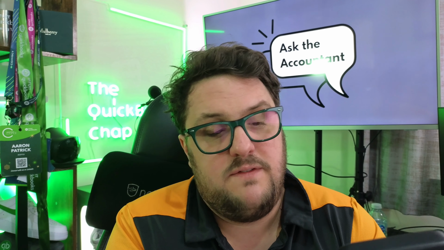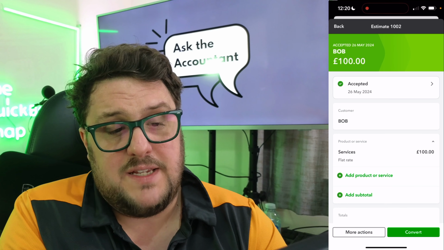Brilliant. Yeah, because that's one of the best things about the mobile app, that you're out and about, you want to get the signature, you can convert to invoice straight from there, press save, the signature saves on there, signature comes along, that comes through. Yeah, absolutely loving that bit. That's my favorite bit so far.